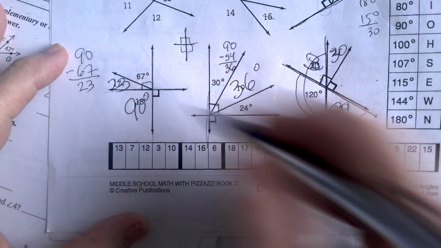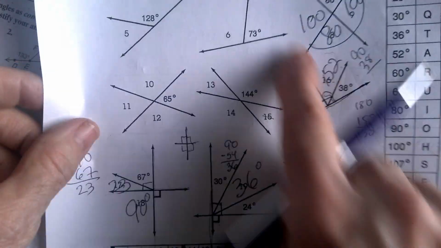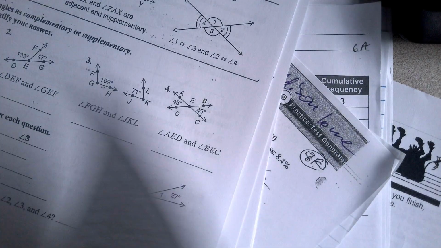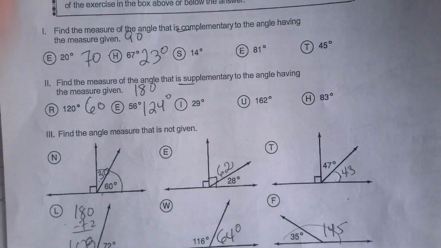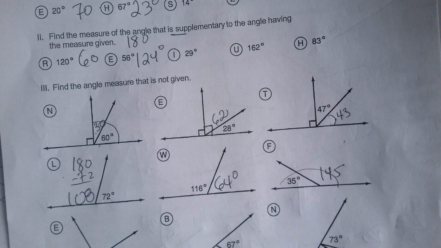So you guys finish those four and finish anything we didn't do on this other, and then we're done. It's not that hard.